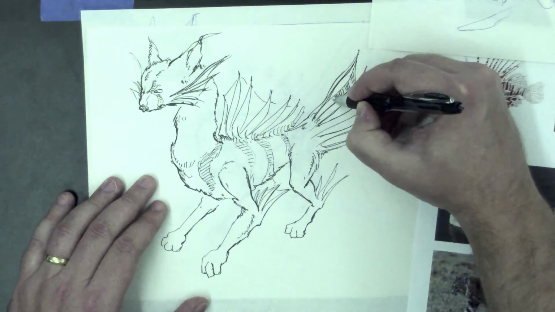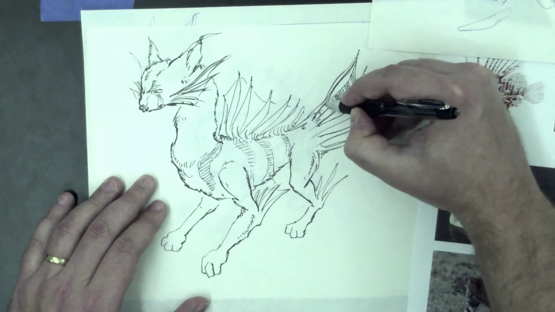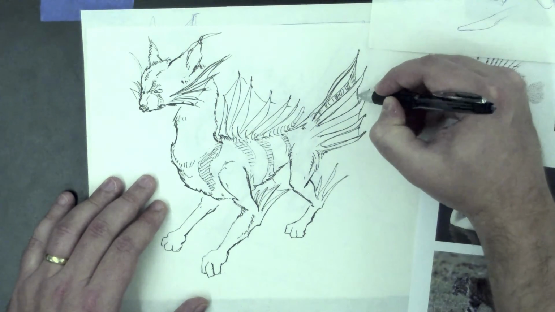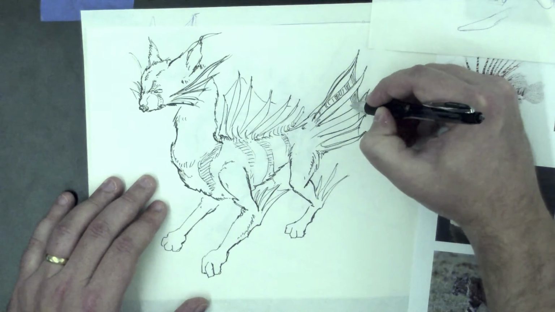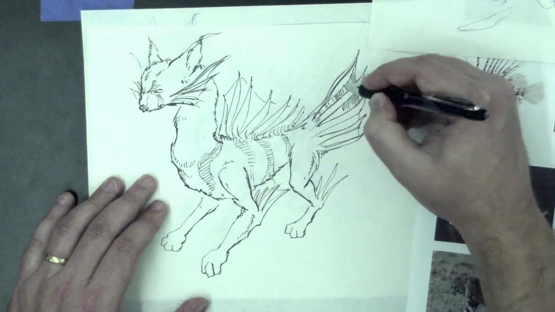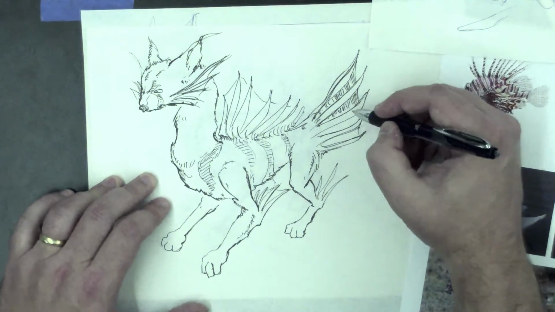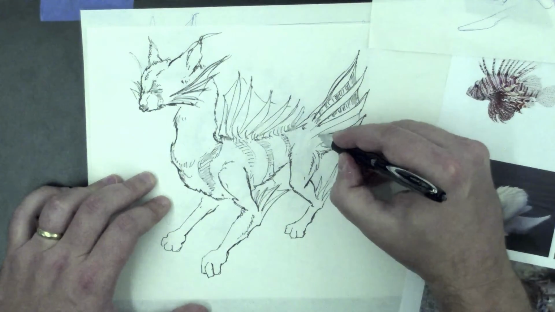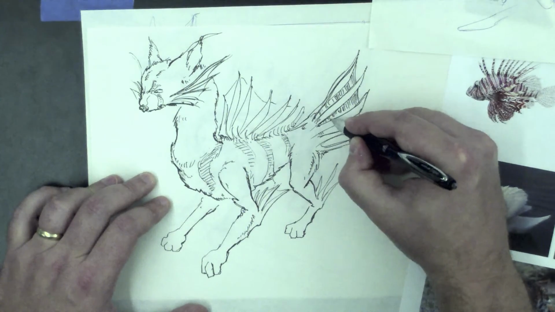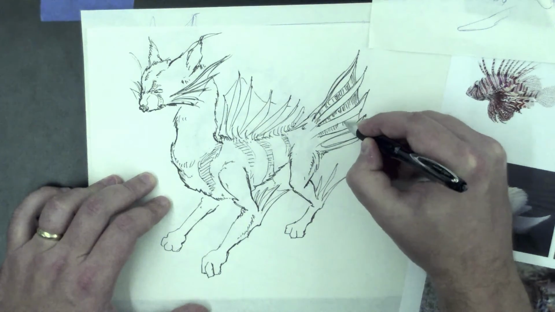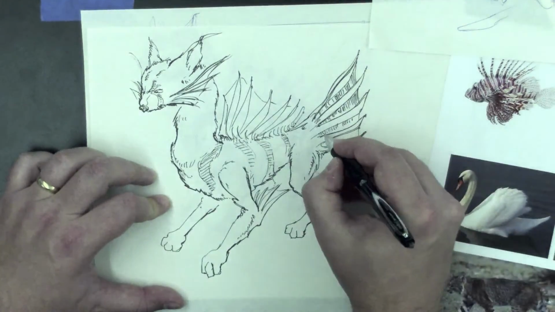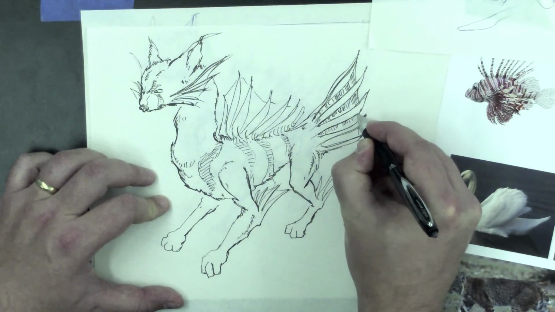Now remember, nature is organized chaos. Break your lines. Don't have the same repeating texture stroke that you have. Just don't make it mechanically the same. Just don't fill in the same distance. Change them up a little bit. And add a little line weight down here to really make that quill pop.